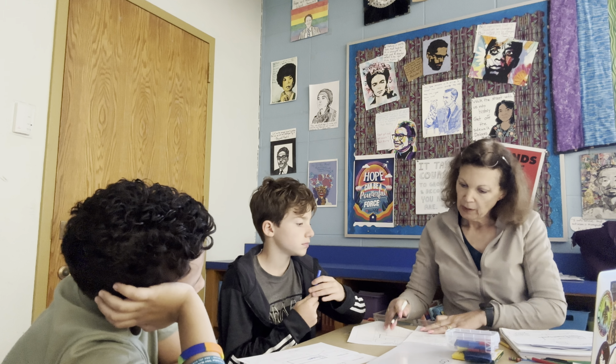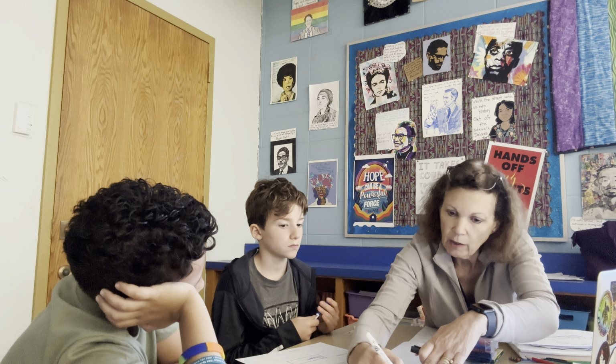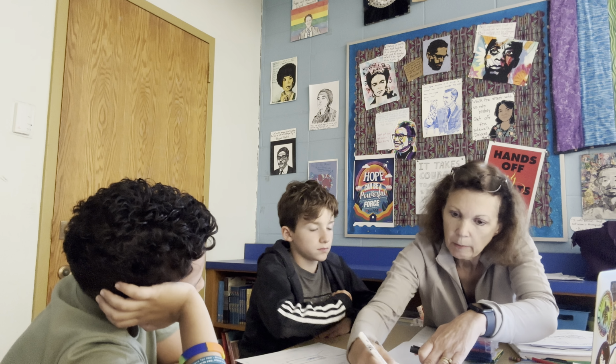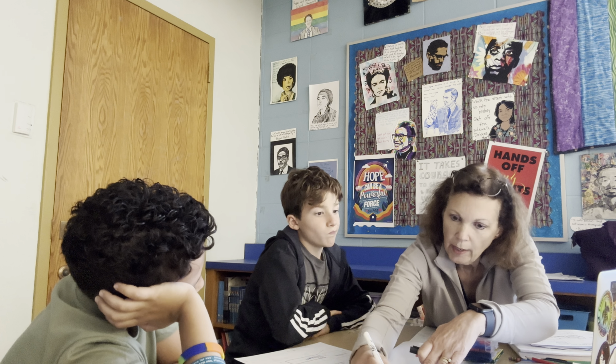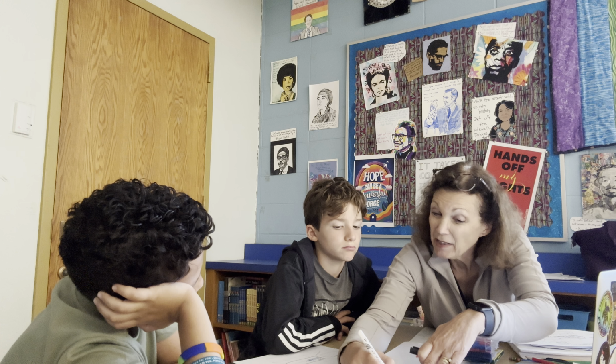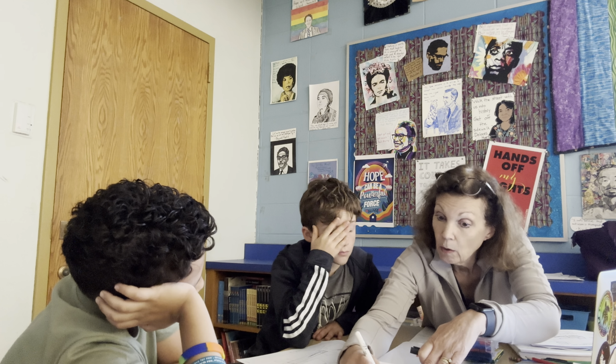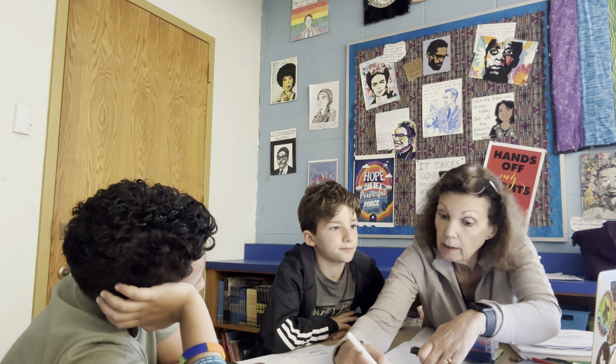So I will write the definition for us and we'll look at it here. So we've got the word compact, and one definition is to press together or make smaller. Press together or make smaller.